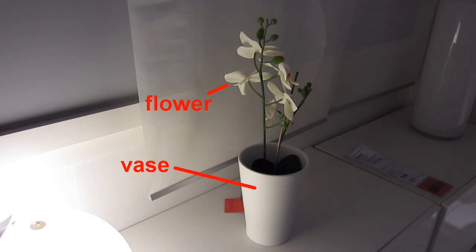We can decorate the living room with some flowers. And we put the flowers into a vase. And then we pour water into the vase.